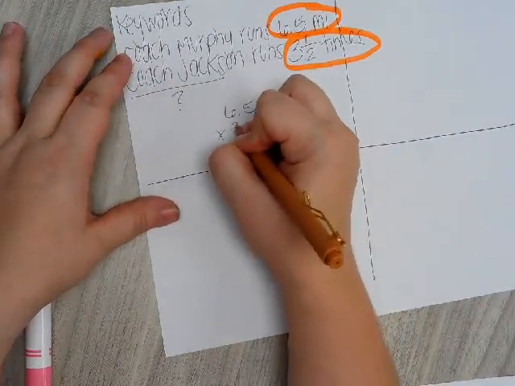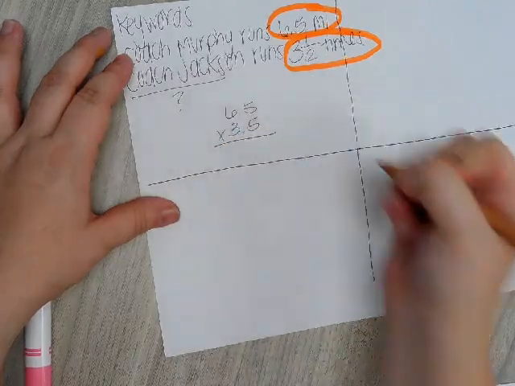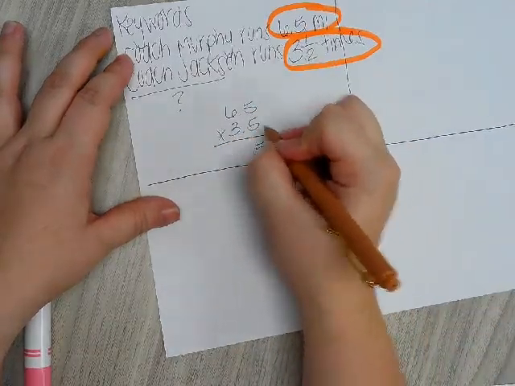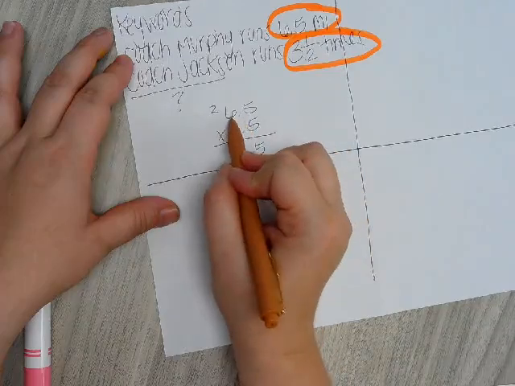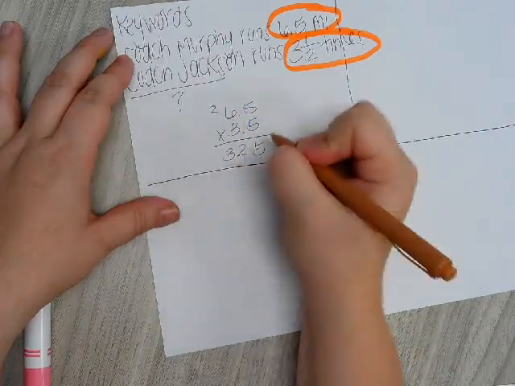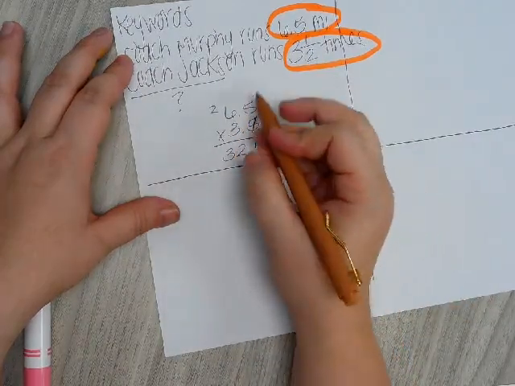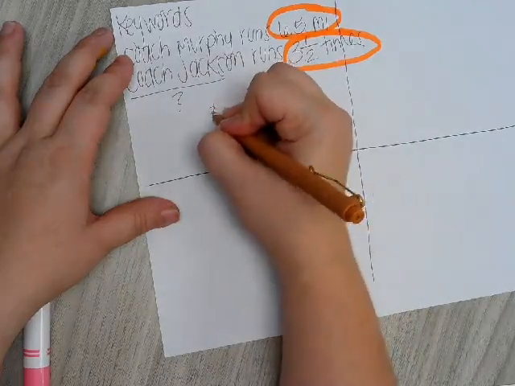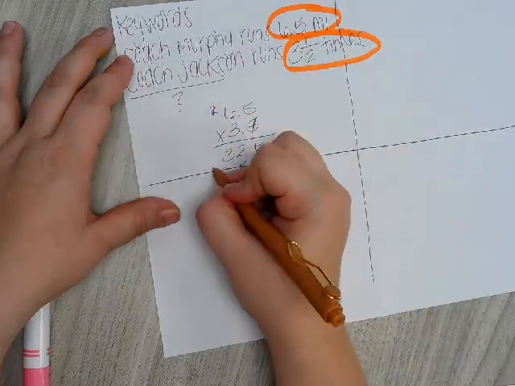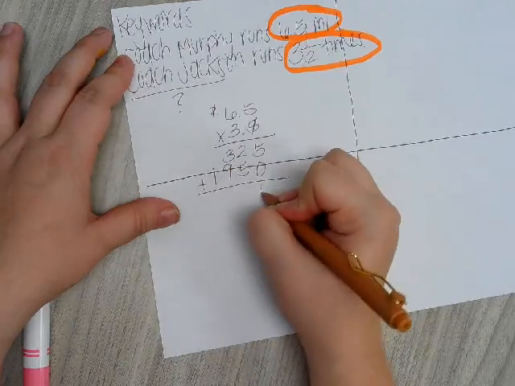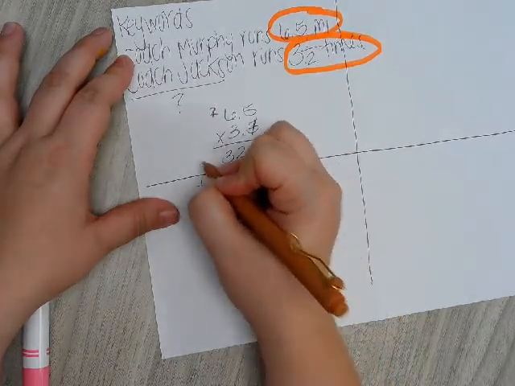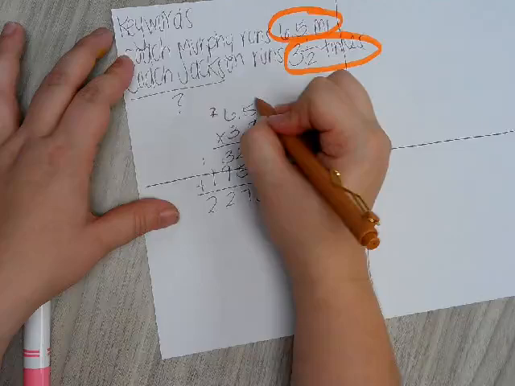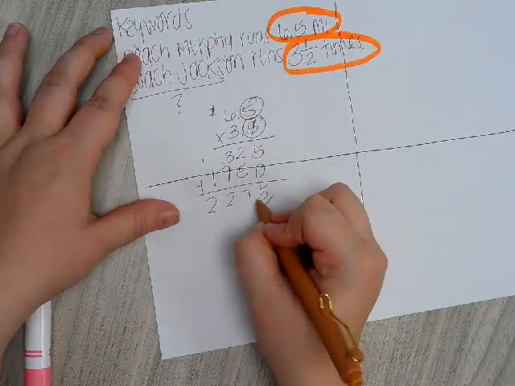5 times 5 is 25, carry my 2. 6 times 5 is 30, plus 2 is 32. Placeholder, 3 times 5 is 15, carry my 1. 6 times 3 is 18, plus 1 is 19. Add that up. Now, I have 2 numbers behind my decimal, so I'm going to move it 1, 2. Coach Jackson runs 22.75 miles.